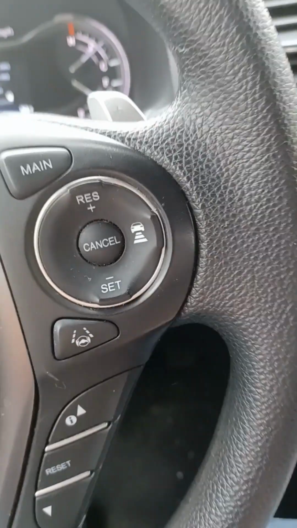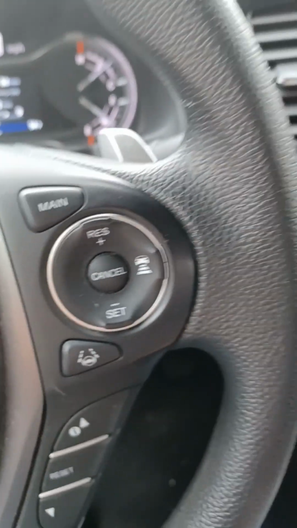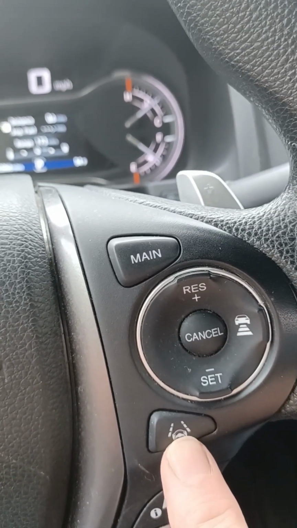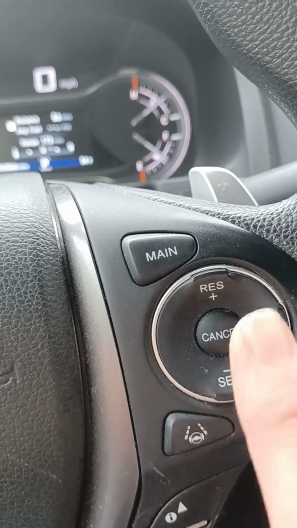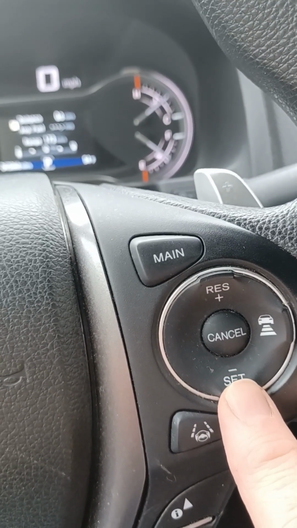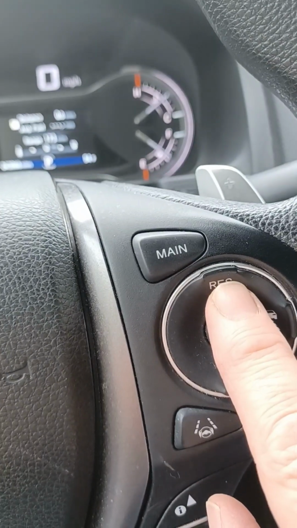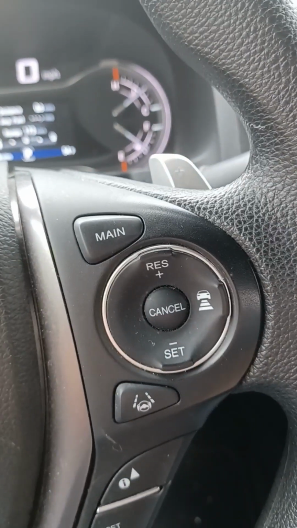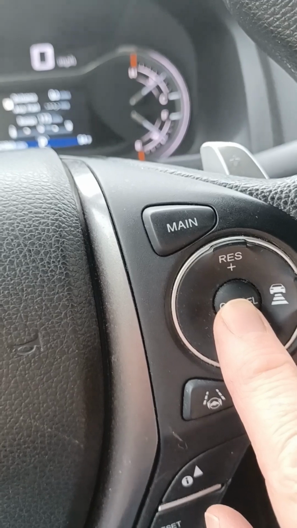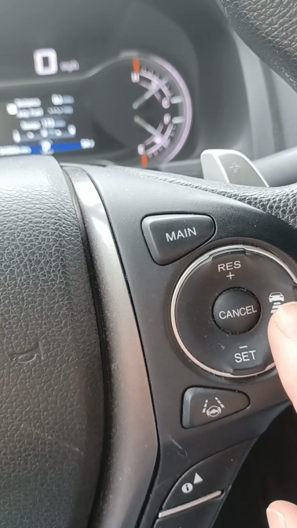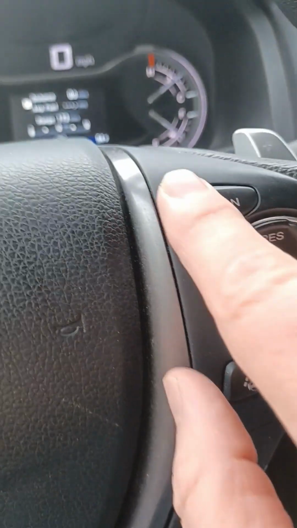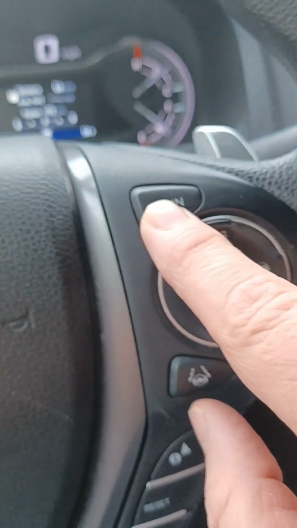So what I want to talk about first are these buttons right here on the steering wheel, and it's on the right side. So you got this button, which is the lane keep assist system button. This is what sets your cruise control. This is how you resume your cruise control. And the minus and plus of your cruise control is how you set your speed settings. Cancel the cruise control. This is interval following, and this has many features just with that button alone.